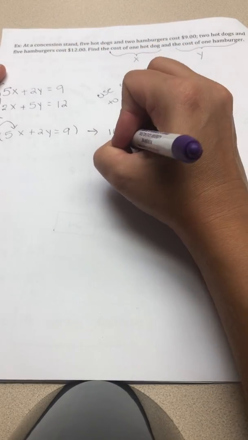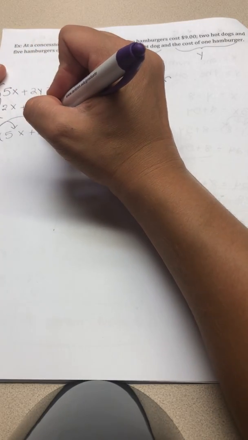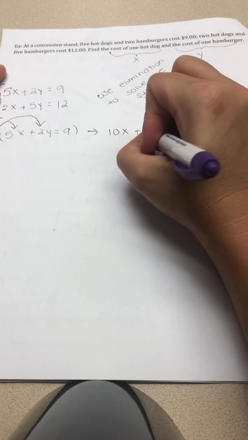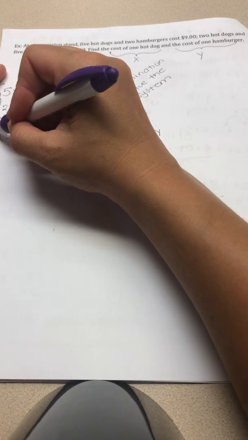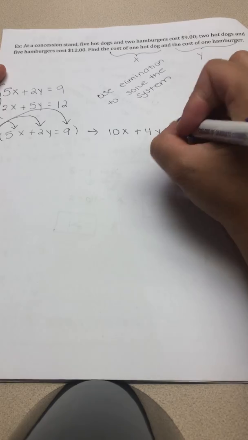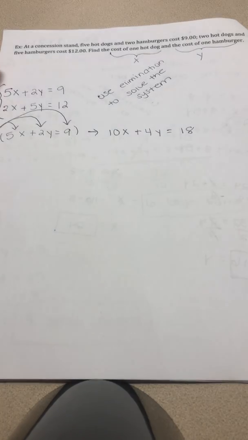So distributing, 2 times 5x will give us that positive 10x we're looking for. 2 times 2y will give us plus 4y equals 2 times 9 will give us 18. So we have that first one set up with positive 10x. The next one we want to do negative 10x.